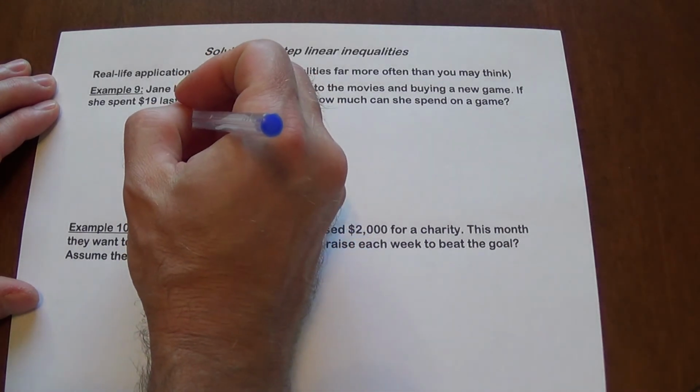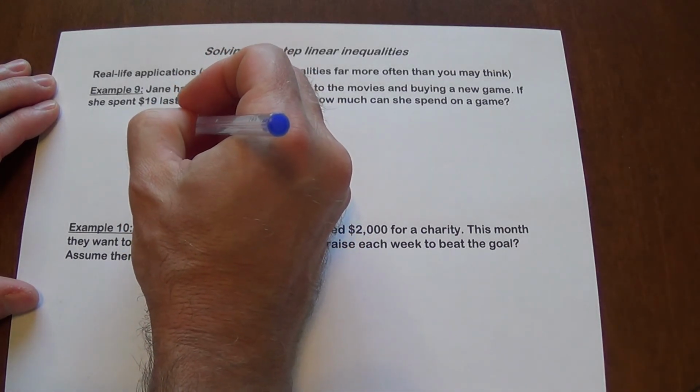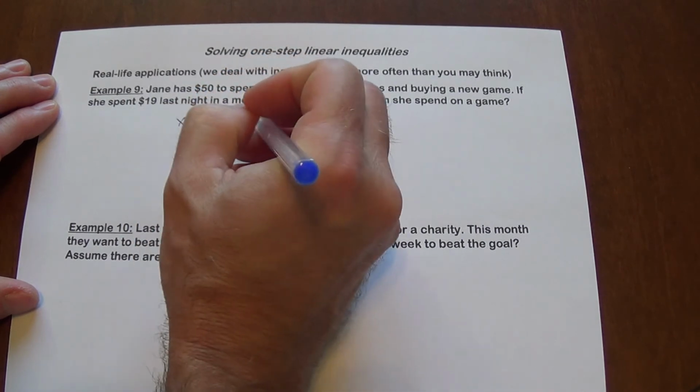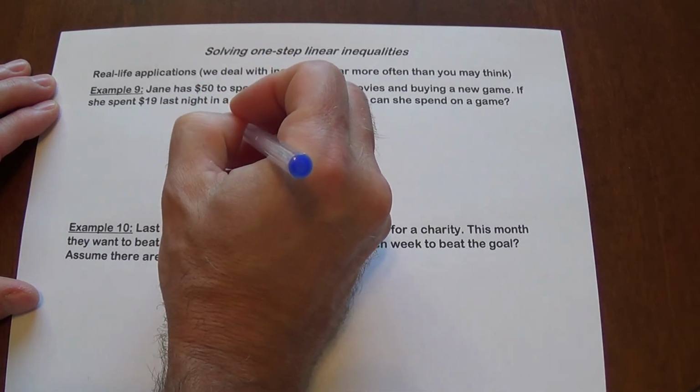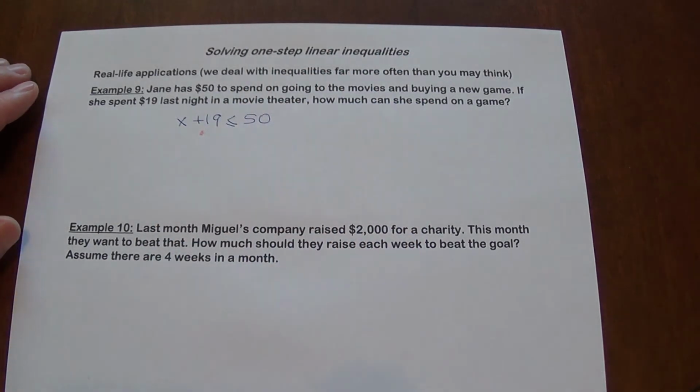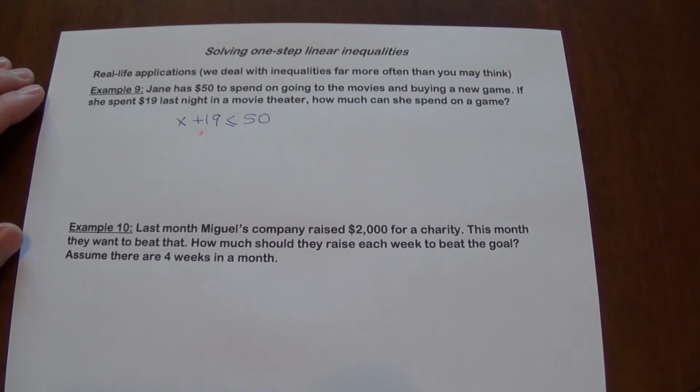Well, so what do we know? How much money? Let's call it X. She already spent $19 and we want this to be less than or equal to 50. Why less than or equal to? Well, because she can't go above $50. She can spend 50, she can spend less than 50, right? She doesn't have to spend it all. Maybe she wants to save some money for later, so if she can get a game and with the movie theater it's not going to cost her $50, I'm sure she's going to be happy, right?